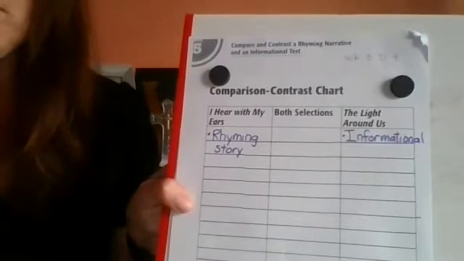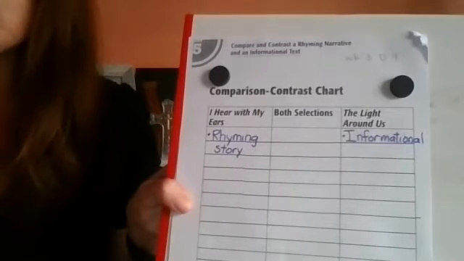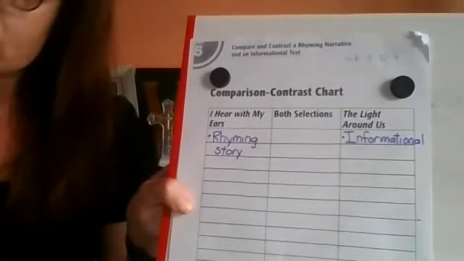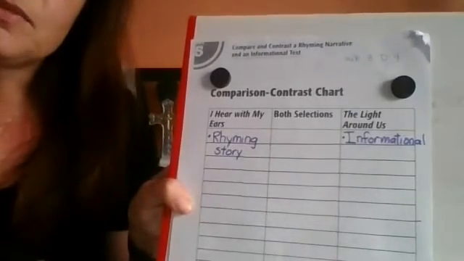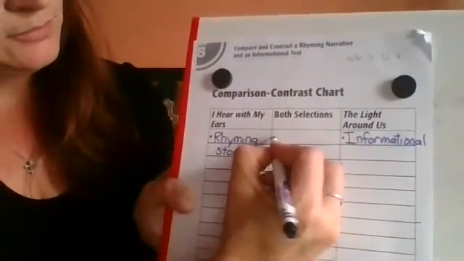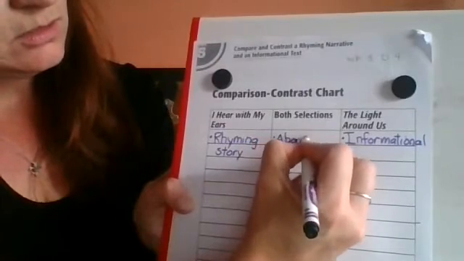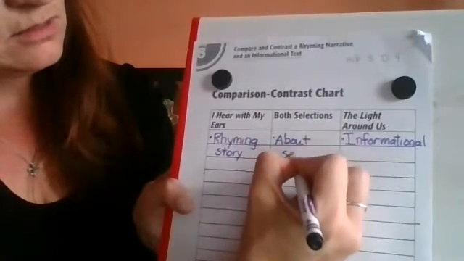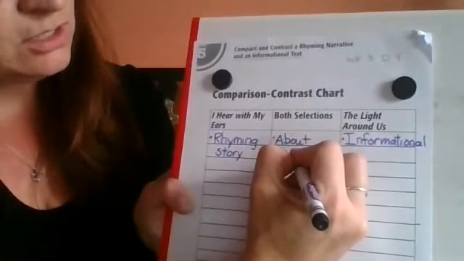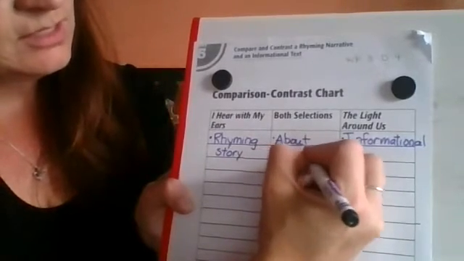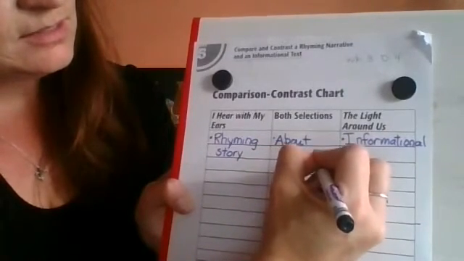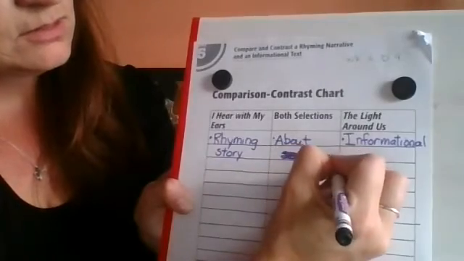Okay, both of the readings were about our senses. Okay, hearing, seeing, they both covered that topic. So in the middle, I'm going to put about senses. Oopsies, marker, I'm going to have to just cross it out. Senses. They're both about senses.